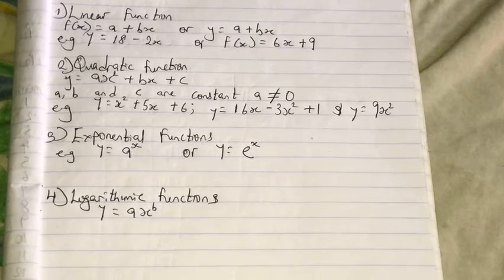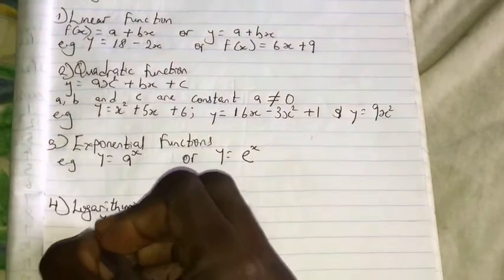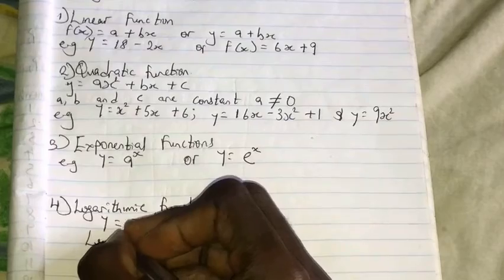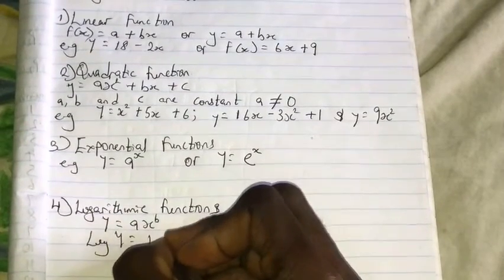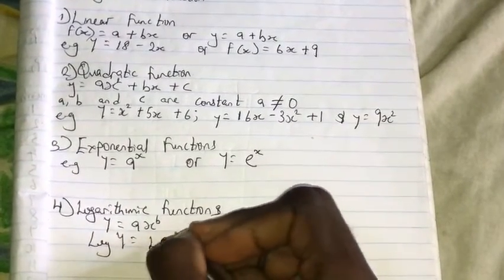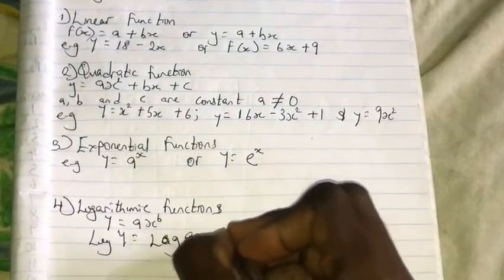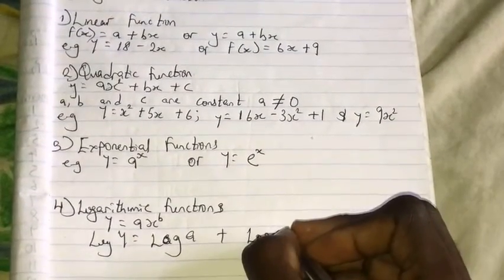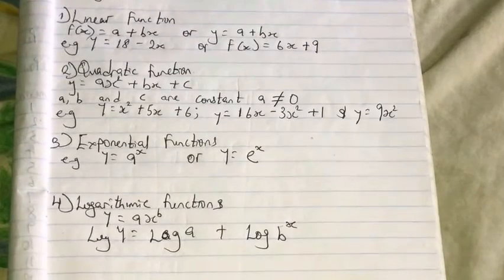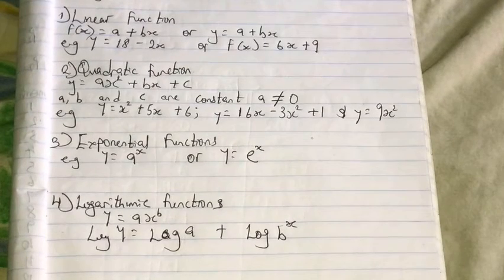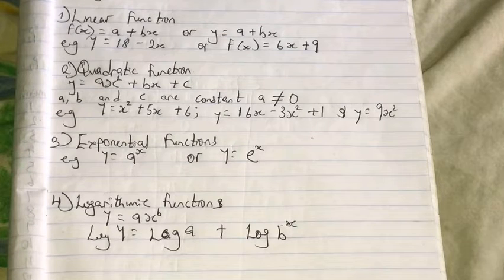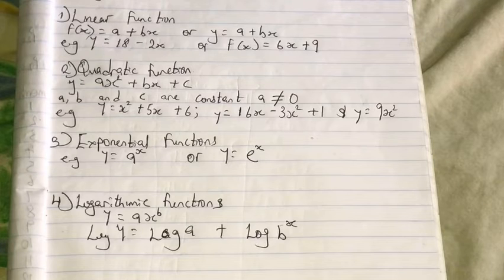Then as for logarithmic function, it is another non-linear function and is of the form y = ab^x. If the logarithm of both sides is taken, then we will have log y = log a + x log b. So y is said to be a logarithmic function of x, where x is the time period. The graph of a logarithmic function cannot be easily drawn except if the values of a, b, and x are known.